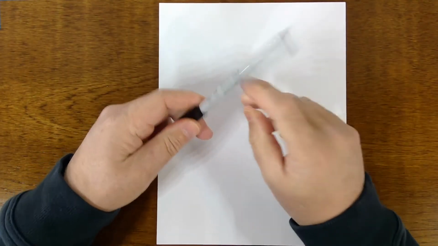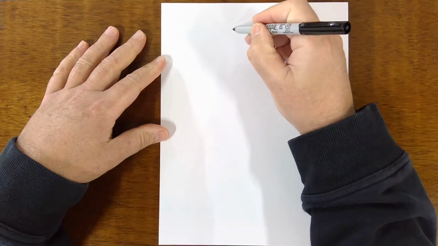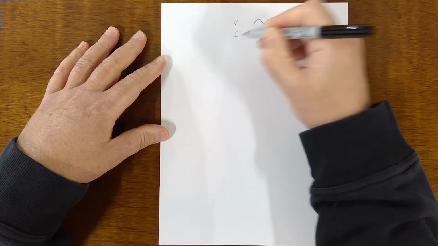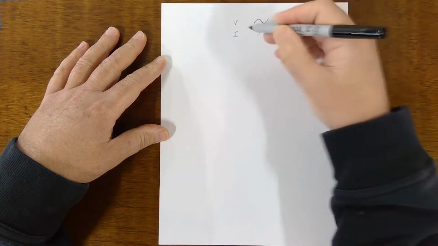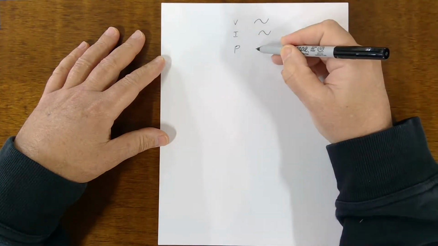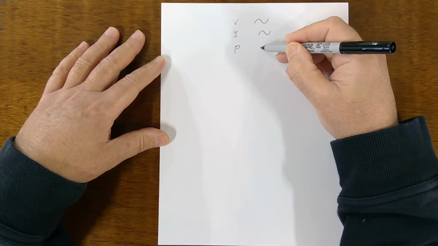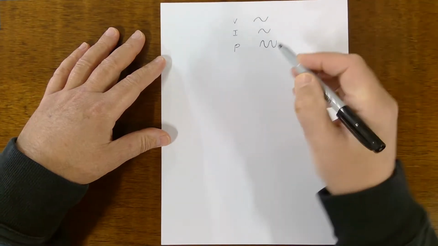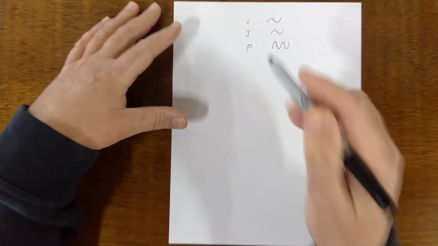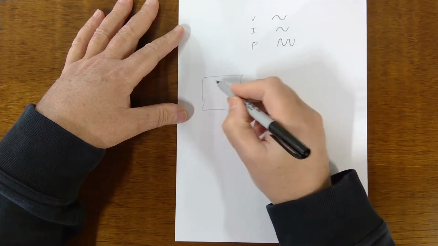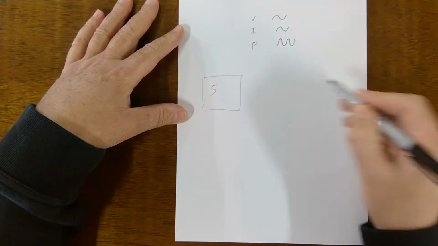This is phasor power. So the basic idea, let's see, we have a voltage signal, we have a current signal, and these could be out of phase by something, and then we're going to have a power signal, and it's going to have a phase shift as well, but it's going to have twice the frequency and a few other things about it.